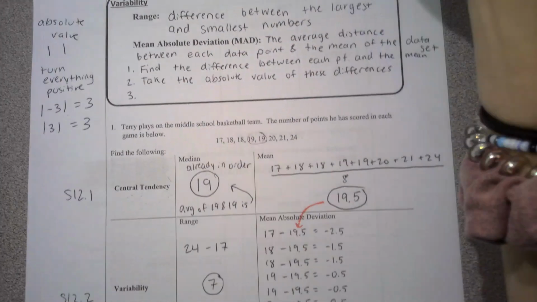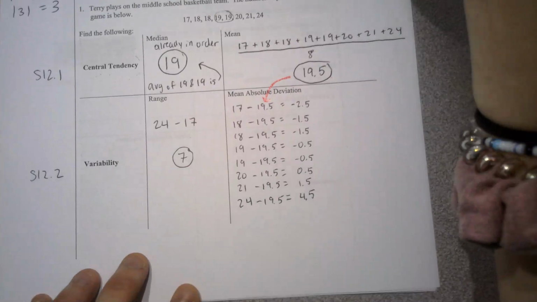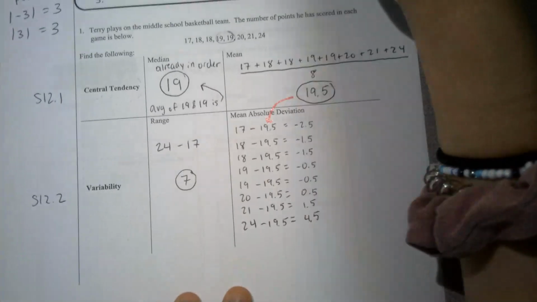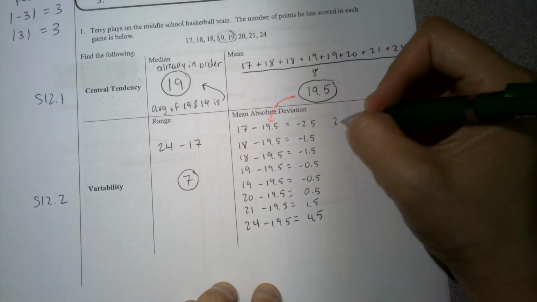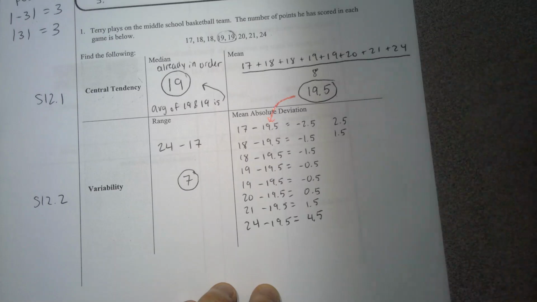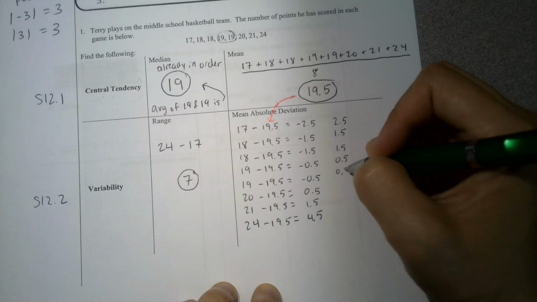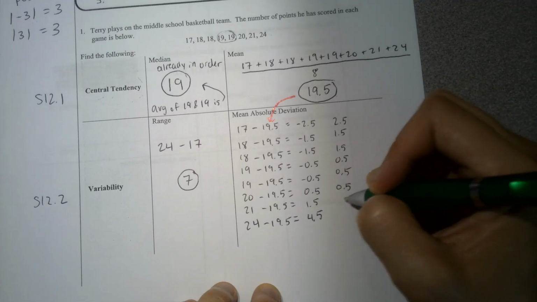All right. So if you're taking time to copy, we'll come back. We want to take the absolute value of these differences. So this will become a positive 2.5, positive 1.5, positive 1.5, positive 0.5, positive 0.5. And these three stay positive.